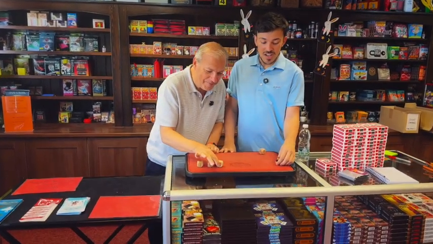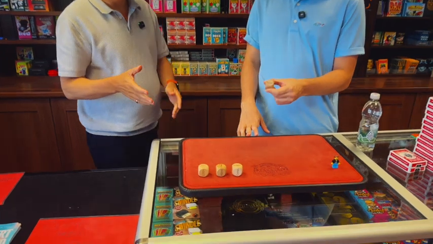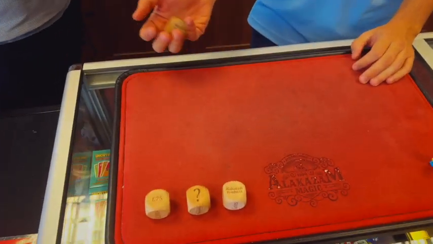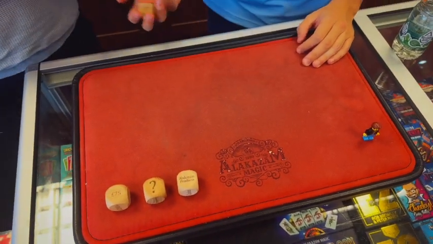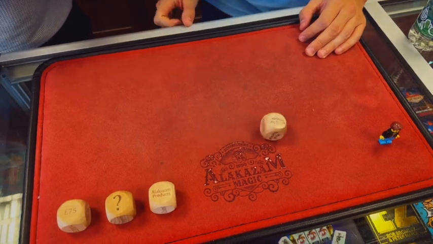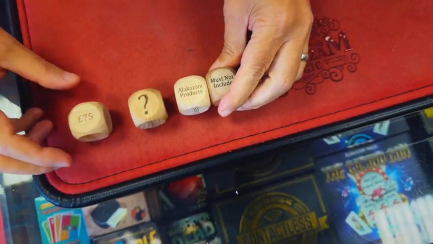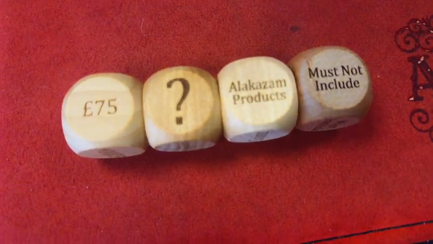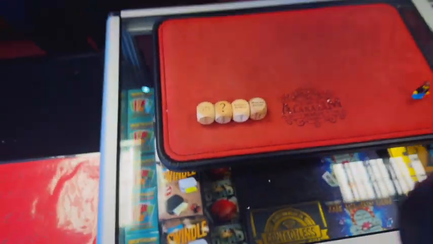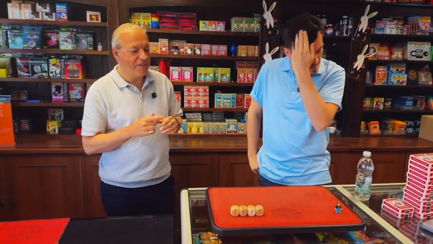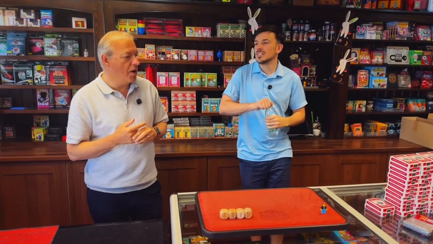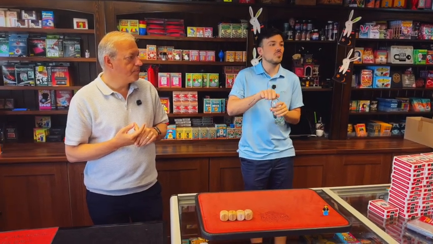Alakazam Products. So must it include or must not include? If there's no Alakazam Products, then it's going to be a boring act. Yeah. Need Alakazam must not include. No way! Oh my gosh. £75. An act that must not include any Alakazam products. That makes it quite hard. It does, because Alakazam Products are the best.